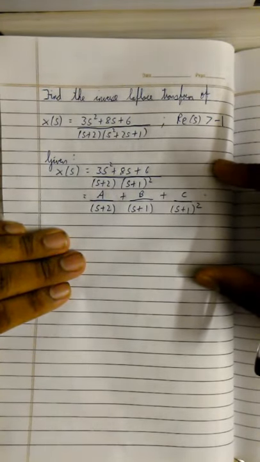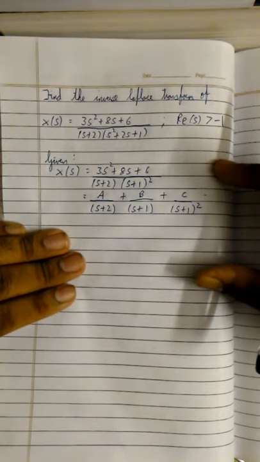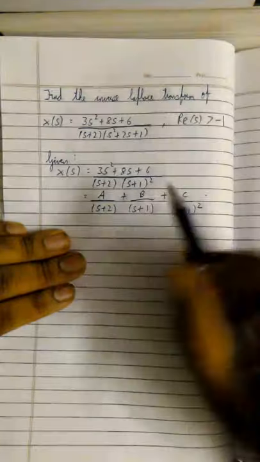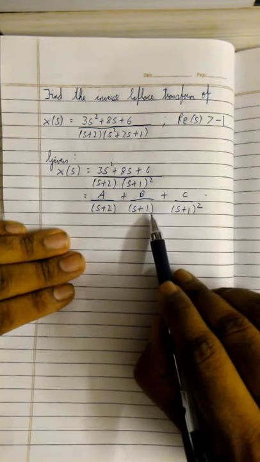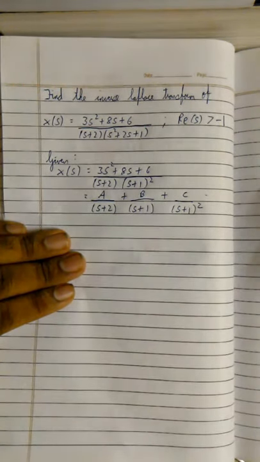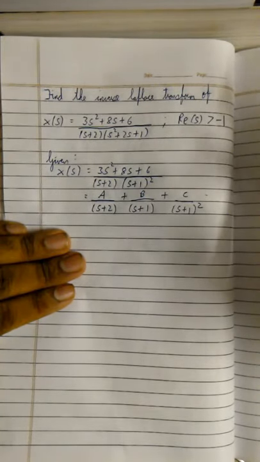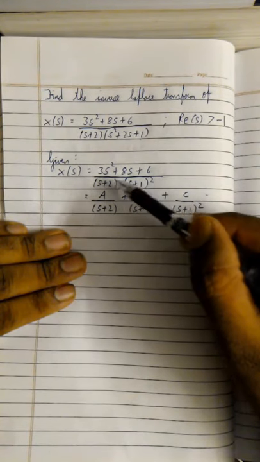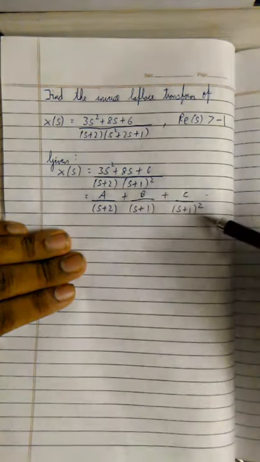So now I need to find the values of A, B and C. Like I said before, there are 3 poles in this question: the first one, the second one, and the third one. How many distinct poles are there? There are 2 distinct poles. S plus 2 is one pole and s plus 1 the whole square is another one.